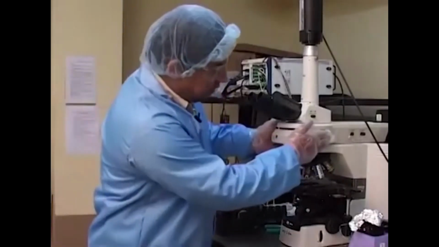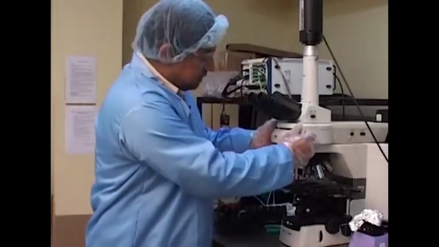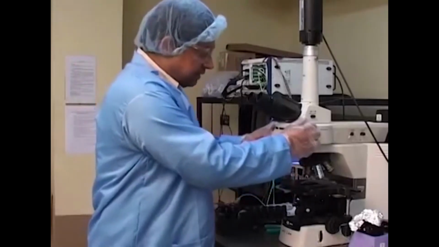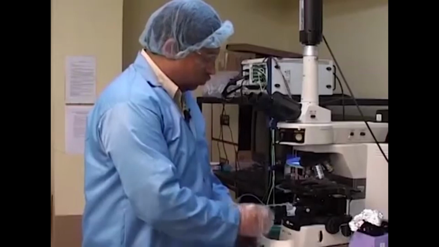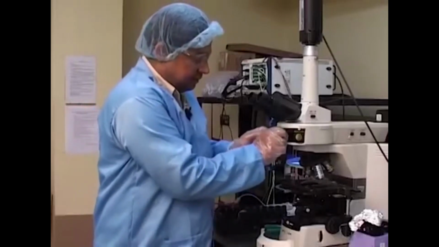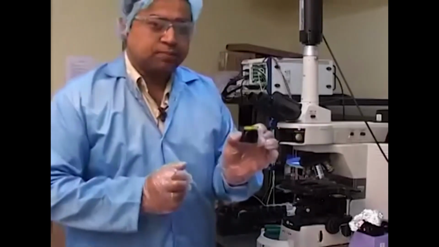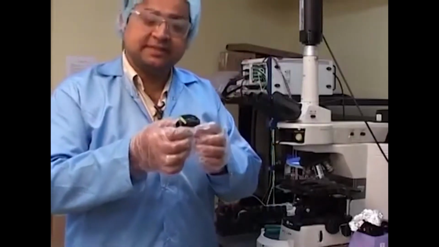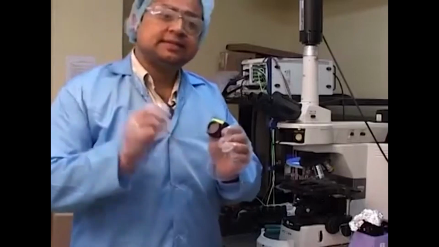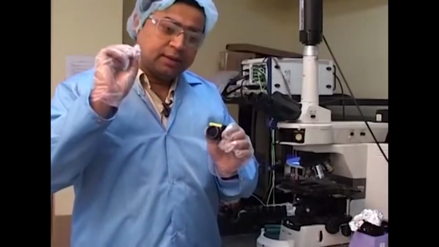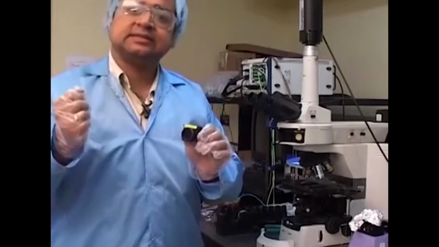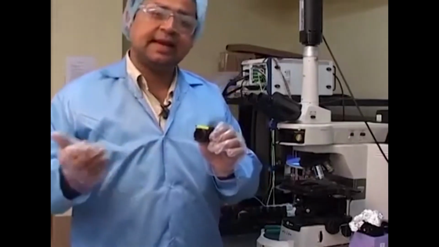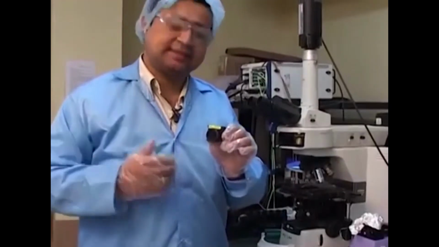So I'd like to explain what these filter cubes really do. Essentially, if you look at the way that the filter cubes are assembled, these cubes have two filters essentially. What are filters? Filters are essentially pieces of glass which are designed to cut off certain frequencies and let certain frequencies of light go past it.